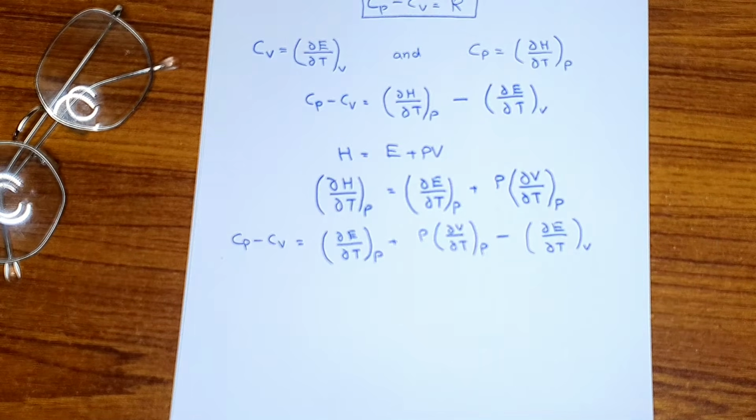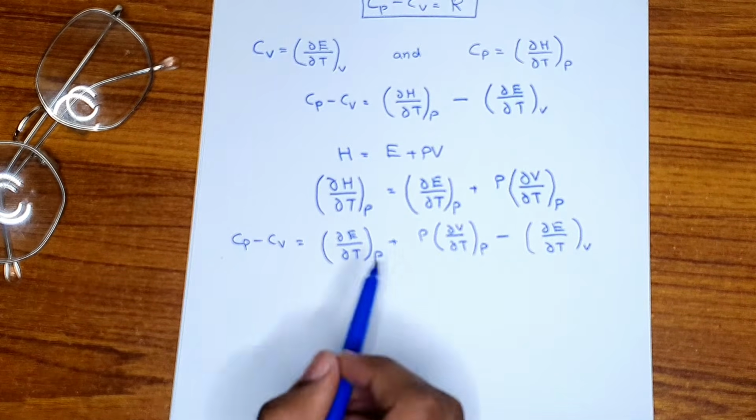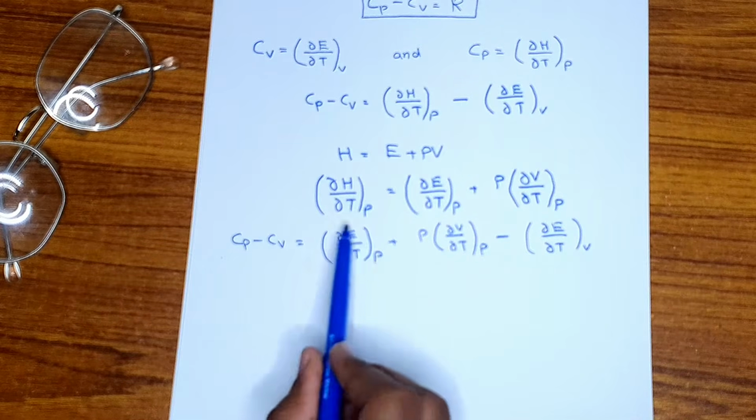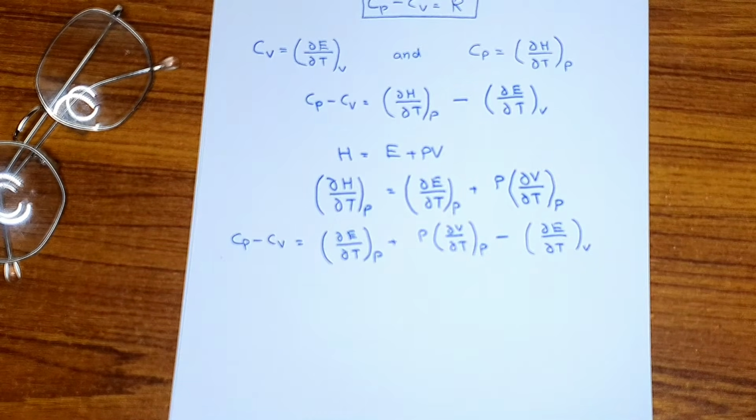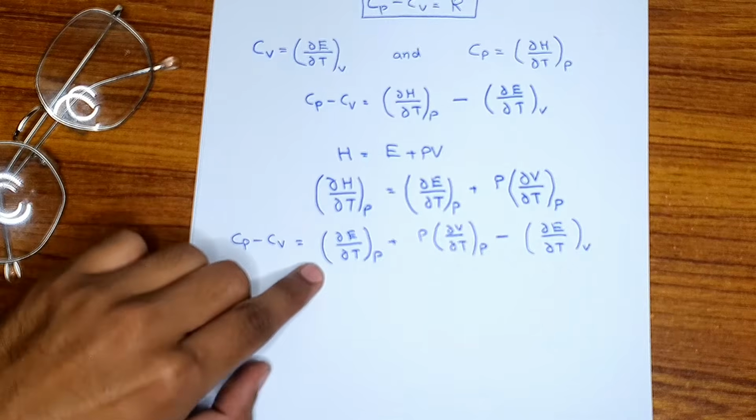Okay, so now what I'm going to do next is derive a relationship for del E divided by del T, and then plug that relationship into this equation.